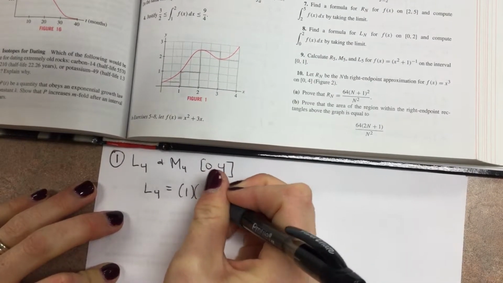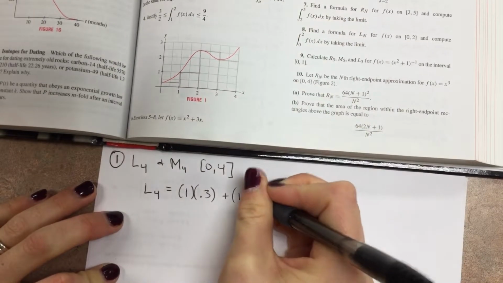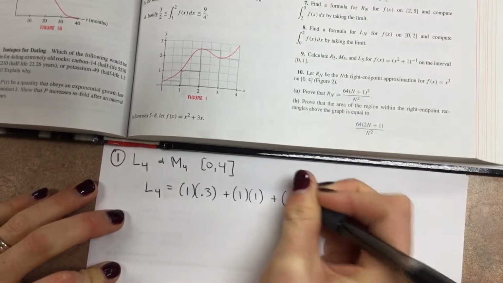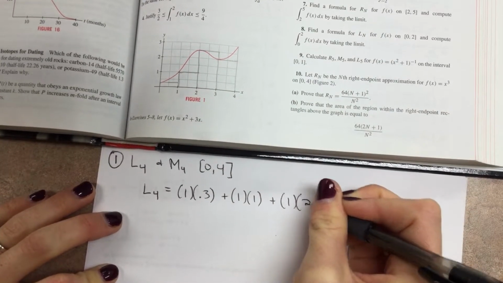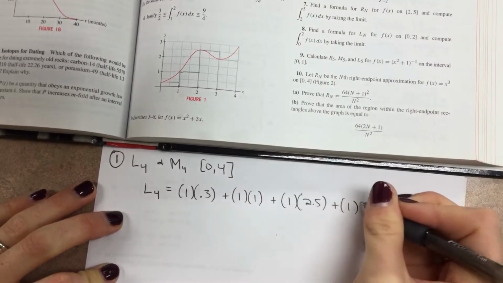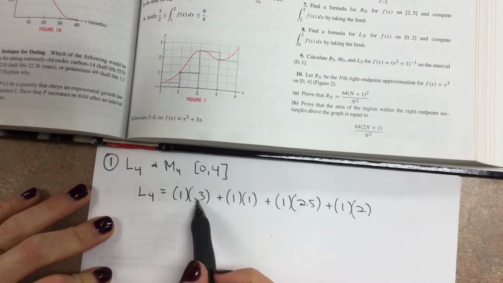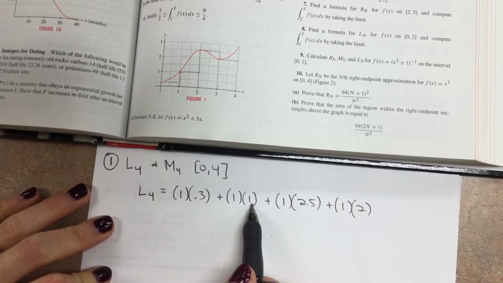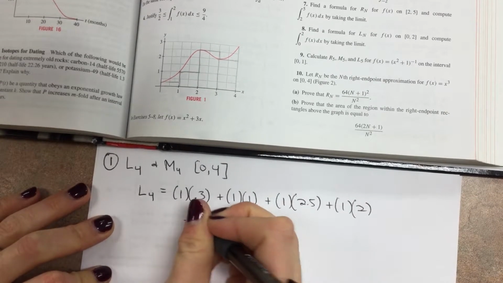Plus 1 for the next rectangle, this height is exactly on 1. Plus 1 for the third rectangle, this height is right at 2.5. Plus 1 for this fourth rectangle, this height is right at 2. Since they're all just multiplying by 1, we're just adding these together. So 0.3 plus 1 is 1.3, plus 2.5 is 3.8, plus 2 would be 5.8.